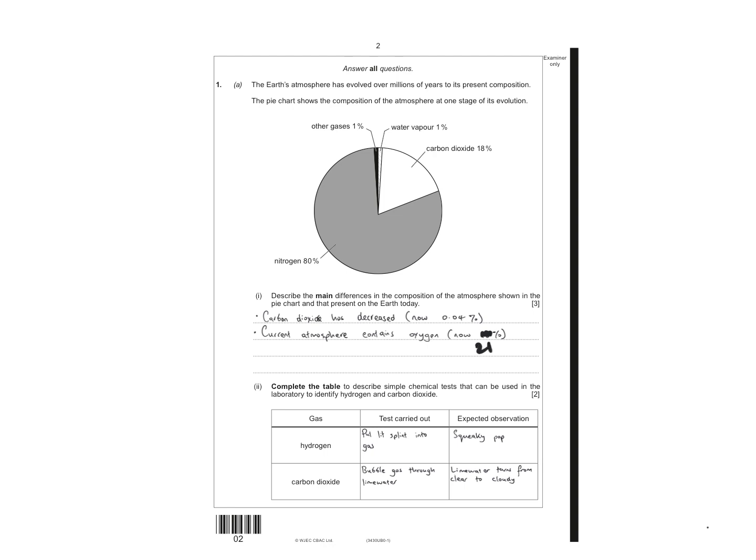So there we go. Complete the table to describe the simple chemical test that can be used in the lab to identify hydrogen and carbon dioxide. The first one, for hydrogen, we're going to put a lit splint into the gas and we're going to expect to hear a squeaky pop. And for carbon dioxide, we're going to bubble the gas through limewater and we're going to expect to see the limewater turn from clear to cloudy.